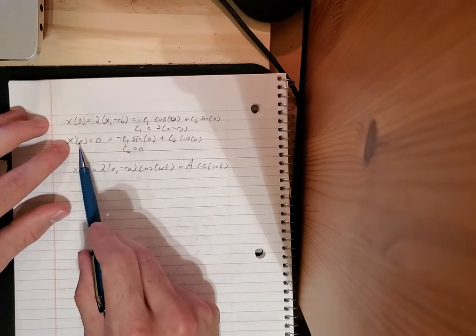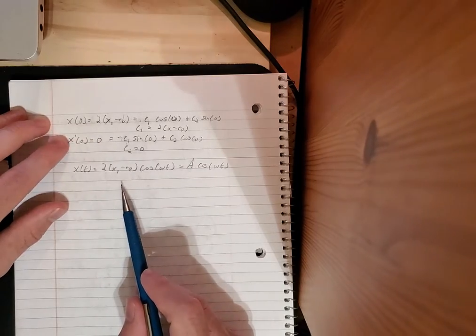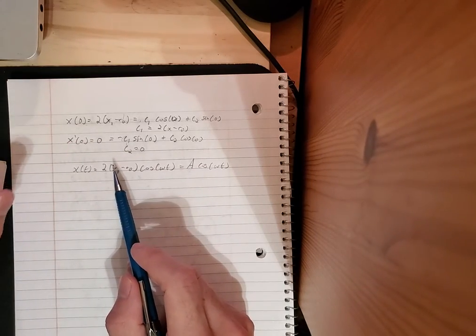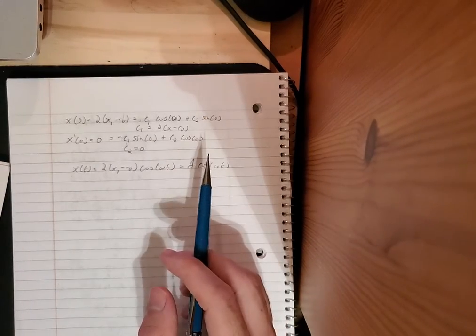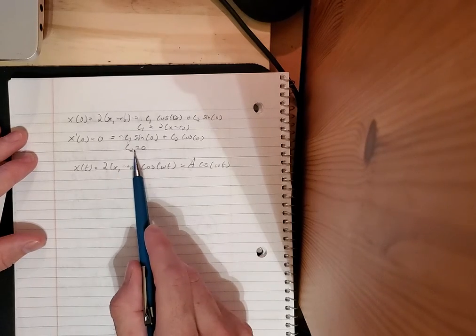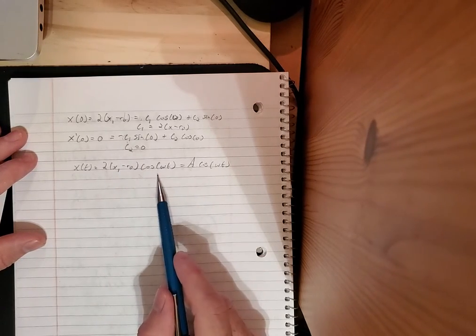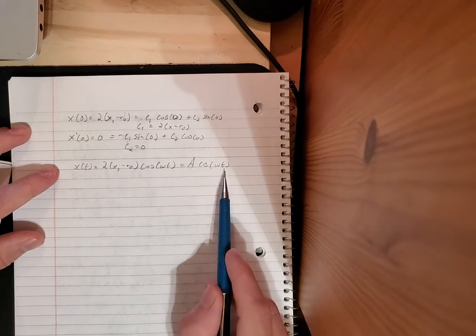Then if we look at the second condition, where x prime, or the velocity, is 0 at time 0, which makes sense because at time 0 you immediately release the globes and they haven't started moving yet, we find that C2 is equal to 0. So we can then express the position function in terms of a cosine function here.